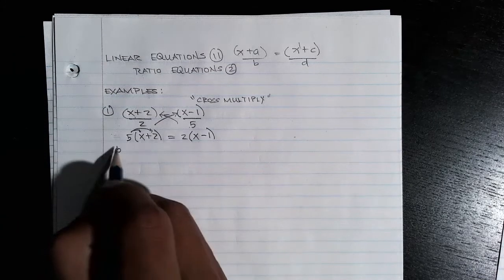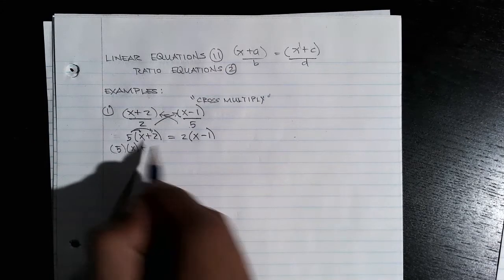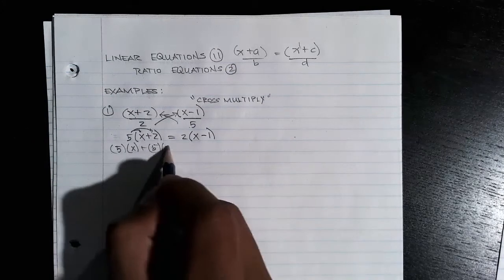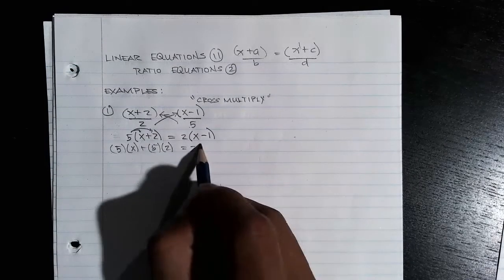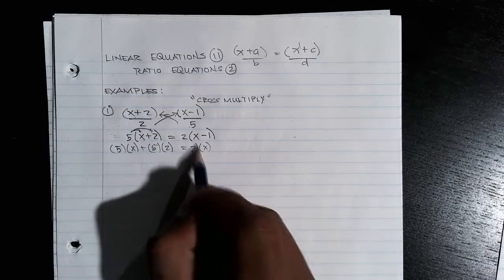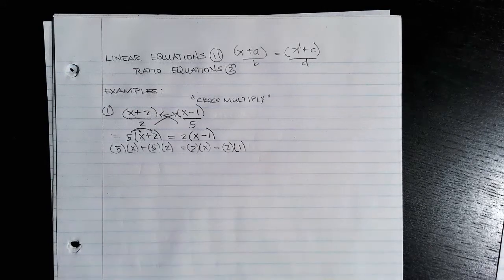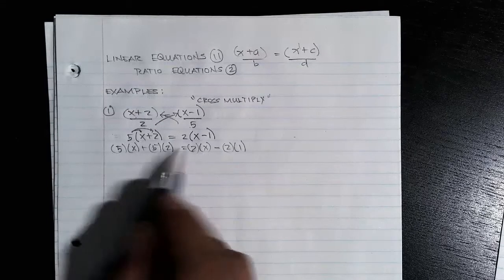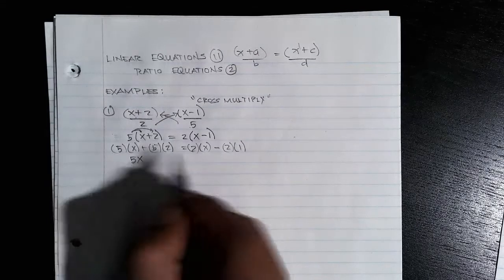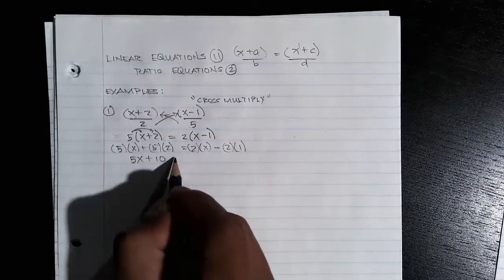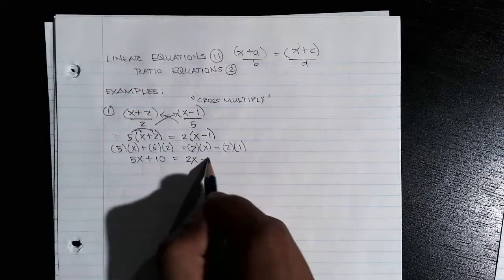Okay, so I'm not going to skip a step here. 5 times x plus 5 times 2 on this side, and then 2 times x over here minus 2 times 1. Okay, so let's simplify this a little more. You're going to have 5 times x is 5x, 5 times 2 here is 10, and this will be 2x, and this will be 2.